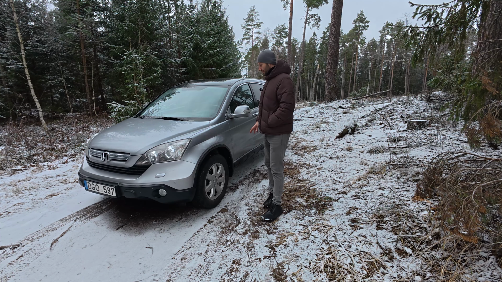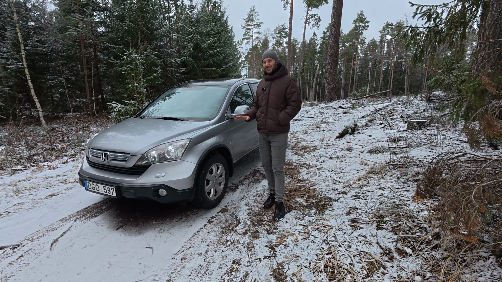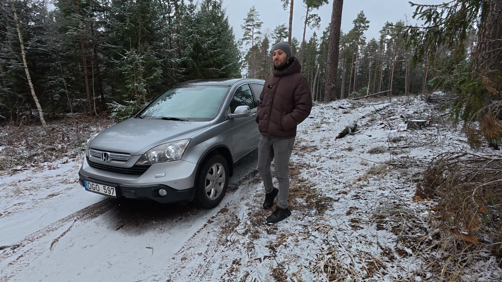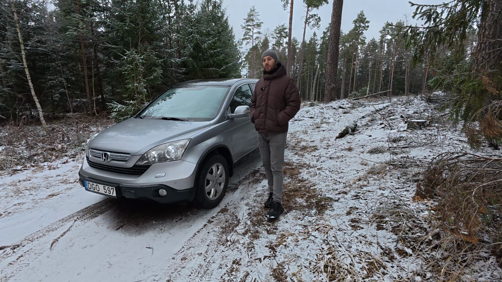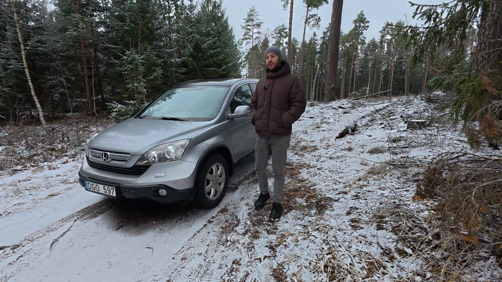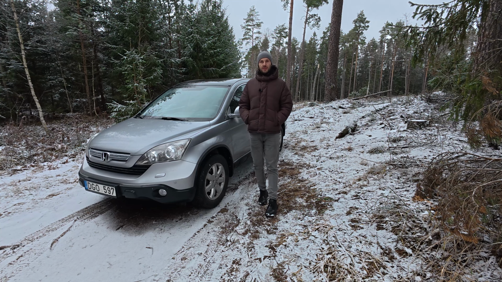Then I'm going to set the tire pressure to 1 bar, which is kind of the lowest possible limit, I think. After that we're going to do 3 bars, and we will see if there is any difference and how big the difference is. So now let's go and see.